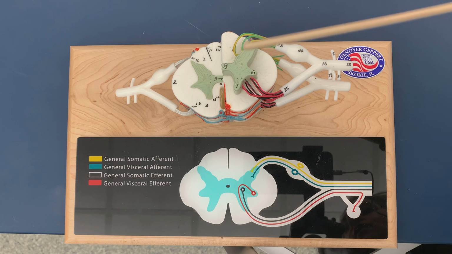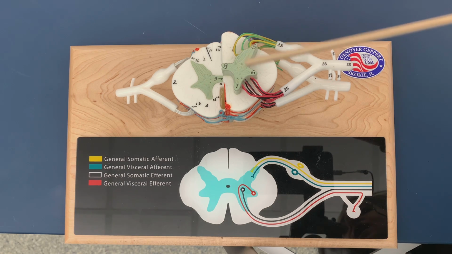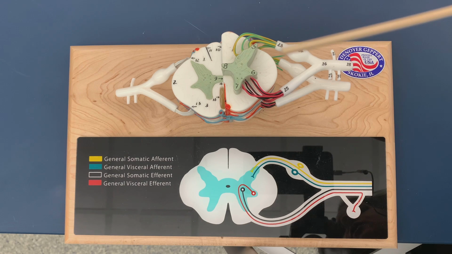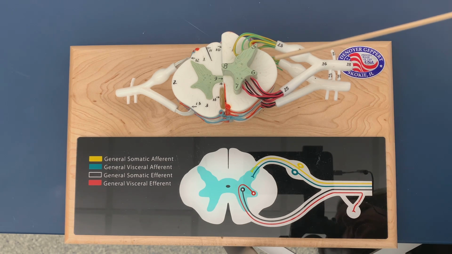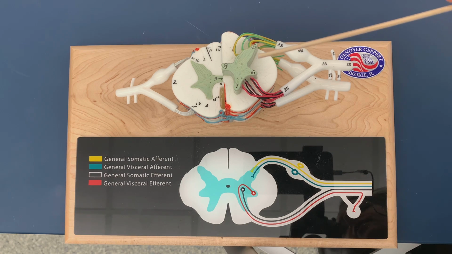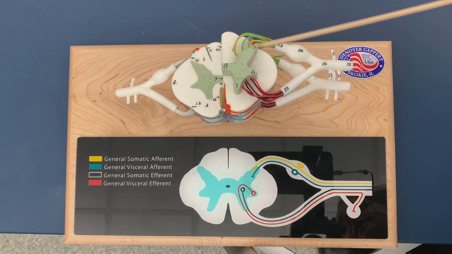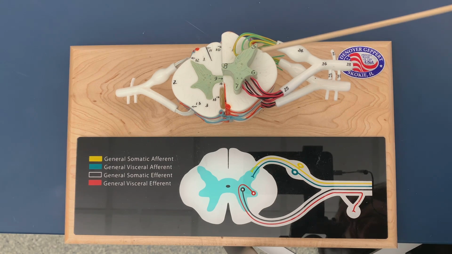Let's take a look. Coming off of the dorsal side, we are going to have nerve roots, which eventually form spinal nerves. And you can see this enlargement right here. It almost looks like a ballooned up area on the dorsal side of the spinal cord as you're forming the spinal nerve. This is called the dorsal root ganglion. You can see that on either side.